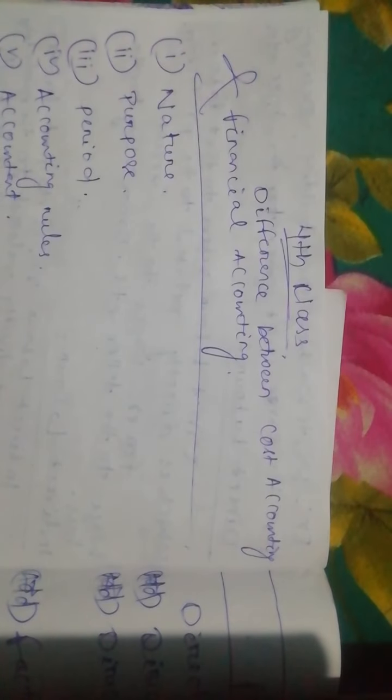So one question is the difference between cost accounting and financial accounting. The first point is nature. The nature of financial accounting is to deal with the financial position or financial aspects of the organization. But the nature of cost accounting is to deal with the cost of production of a particular product, so that cost can be ascertained and expenditure can be controlled.